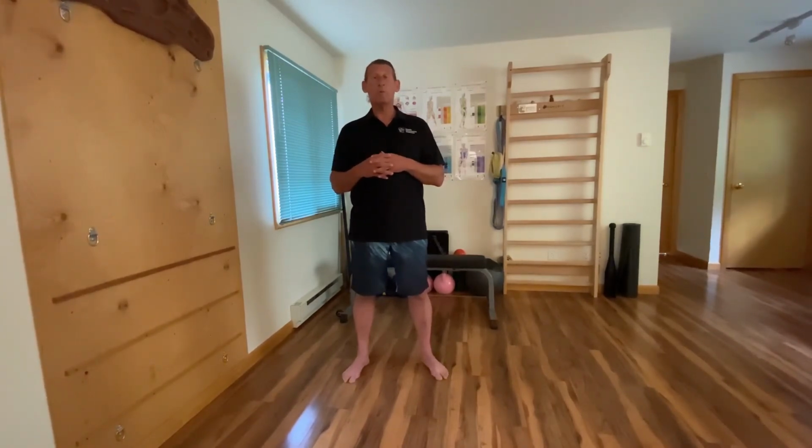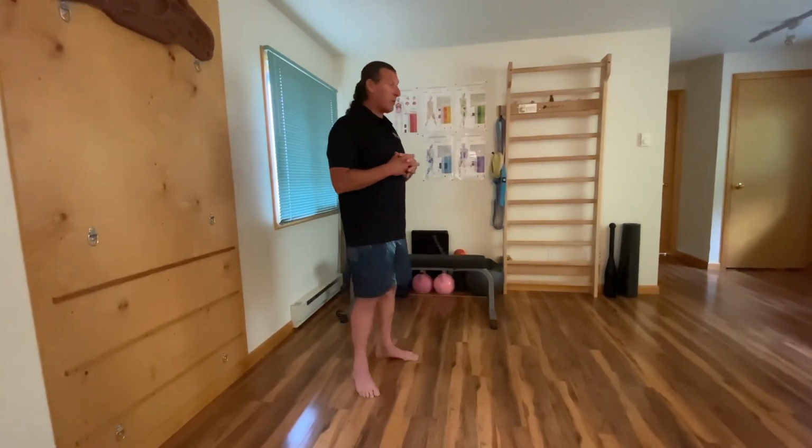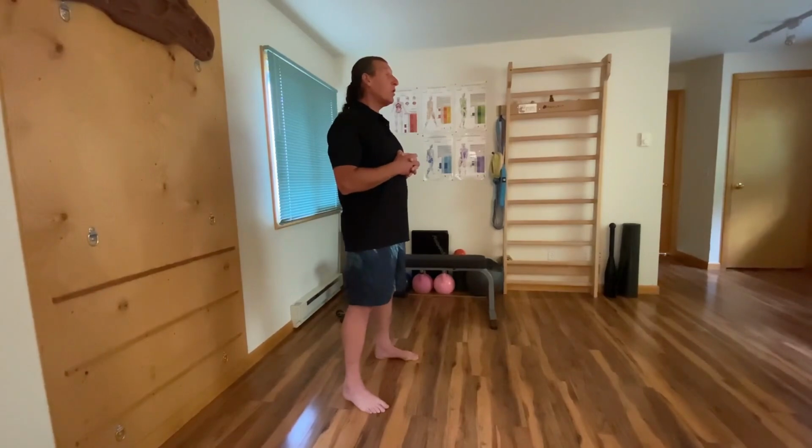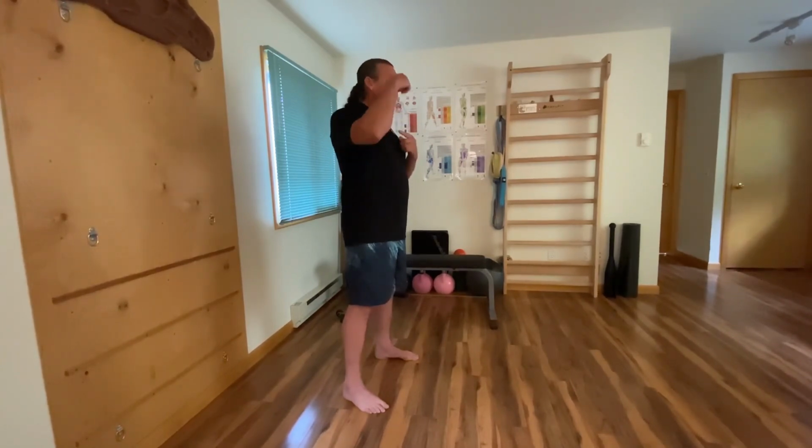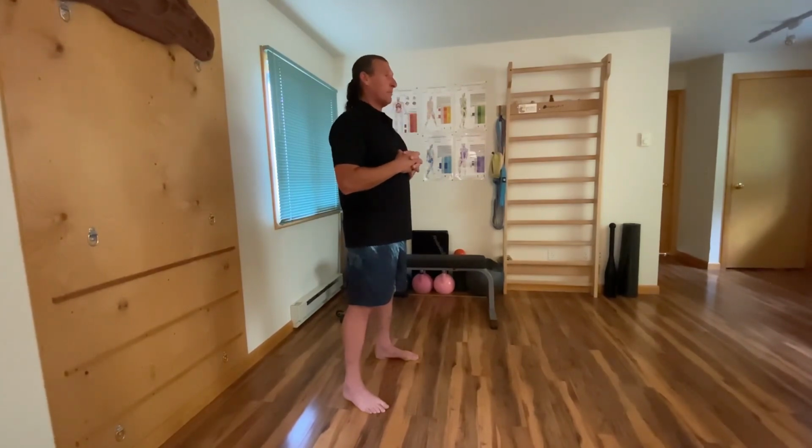Now we're going to come to translation. I'm going to turn sideways so you can see this. The first plane of motion that we're going to do is move front to back. We're going to glide forward, glide back. Now here, the eyes are staying reasonably level to the horizon. Good.